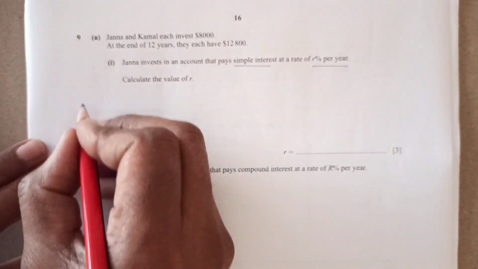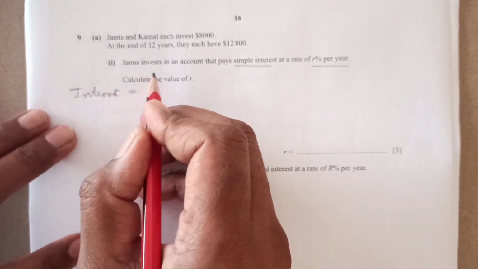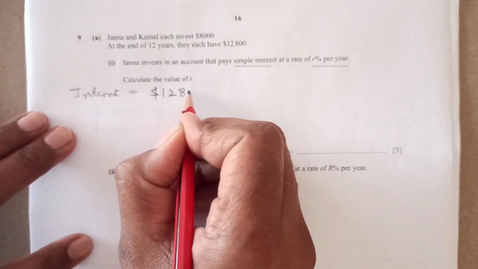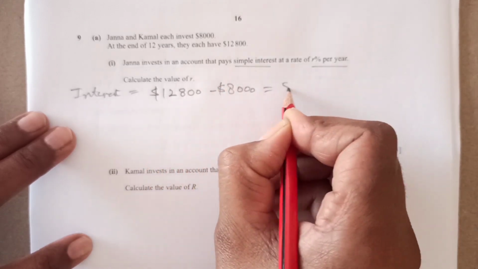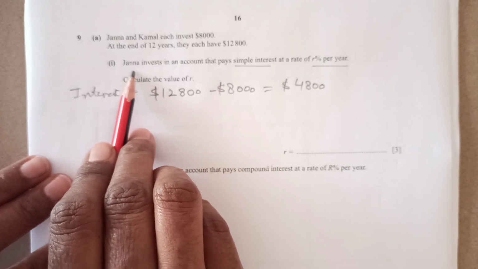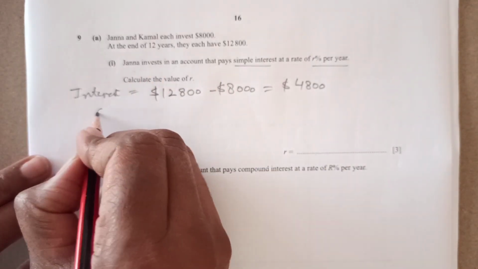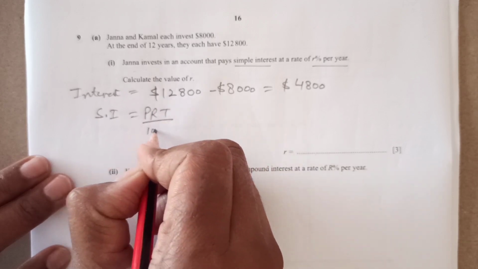So first of all we will calculate the interest. So interest is $12,800 minus $8,000, which is $4,800. And then Jana invests on simple interest. So we know that the simple interest formula is PRT over 100.